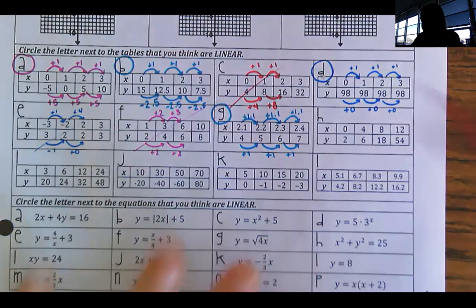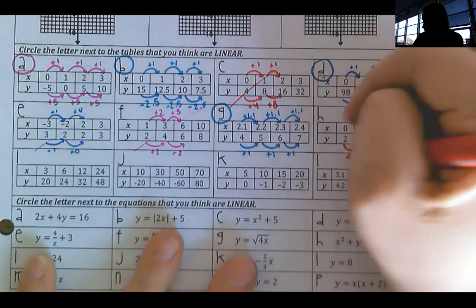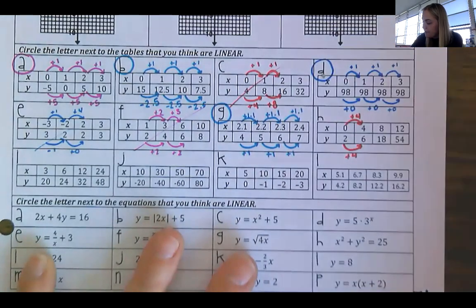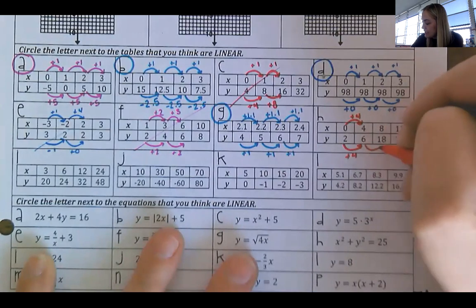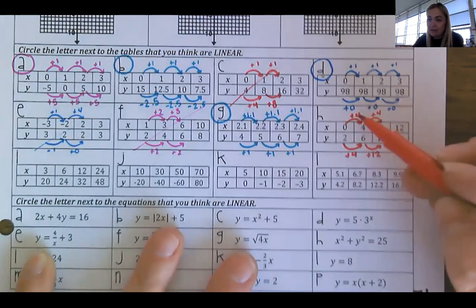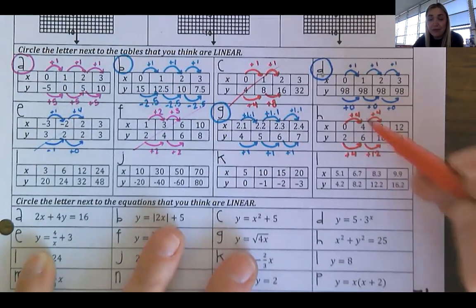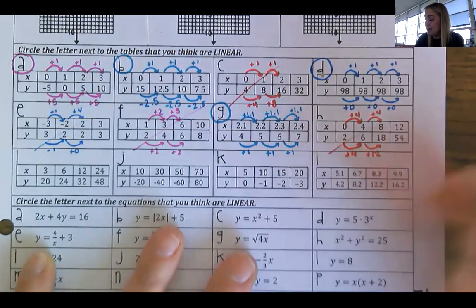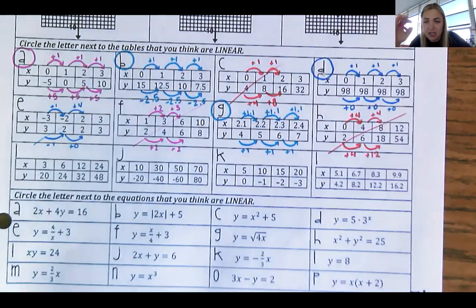4-letter H. From 2 to 6, I'm adding 4. And from 0 to 4, I'm adding 4. From 6 to 18, I add 12. And from 4 to 8, I add 4. So if I divide these, up 4 to the right 4, that reduces to 4 divided by 4, which would be 1. But then up 12 to the right 4, that would reduce to 3. 12 divided by 4 is 3. That is not linear because your rate of change is not the same proportion the entire time. It does not stay the same reduced fraction the whole way through.